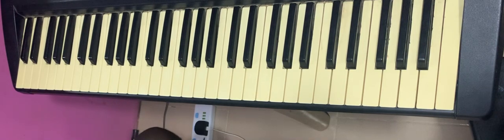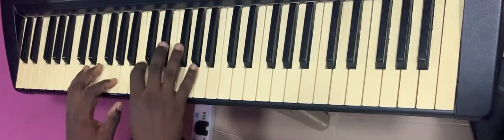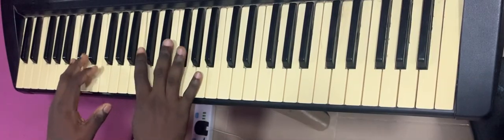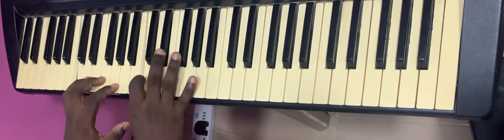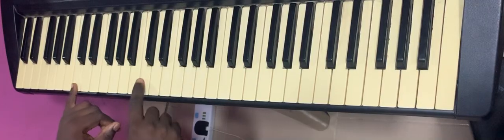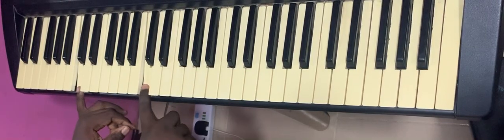So let's take the key of C as our root note. As I said earlier, any of the keys can actually be our root notes. So today I'm going to look at C, which is this, that is taking your twos and then coming here, the first one. So this is your C.